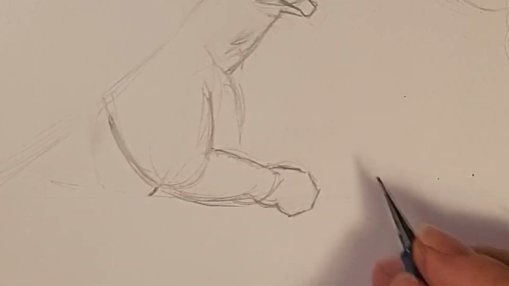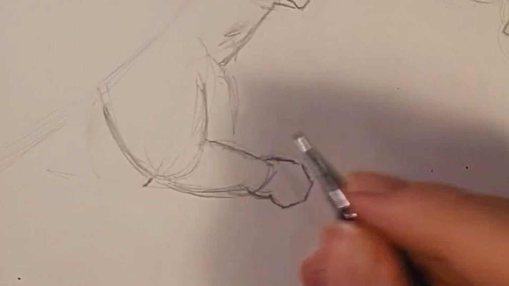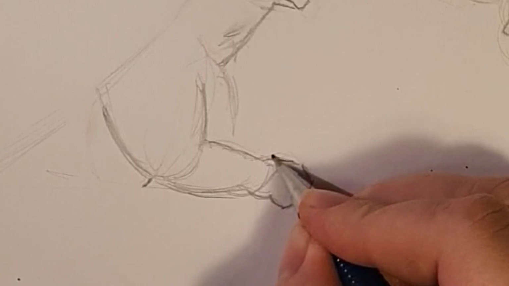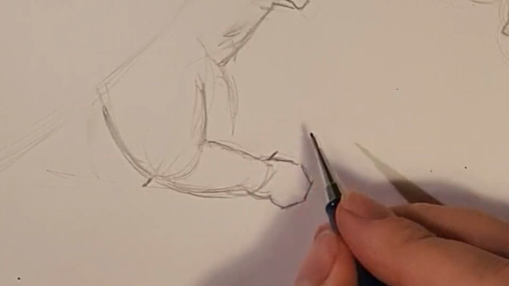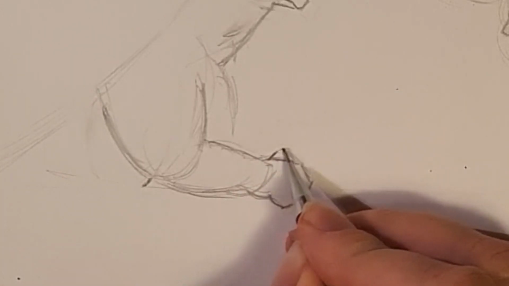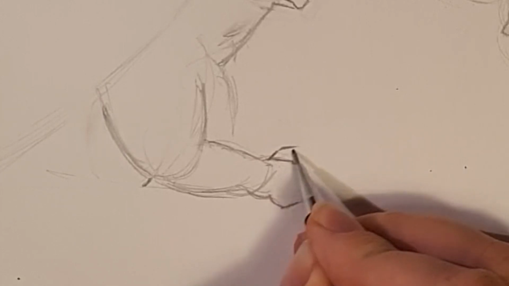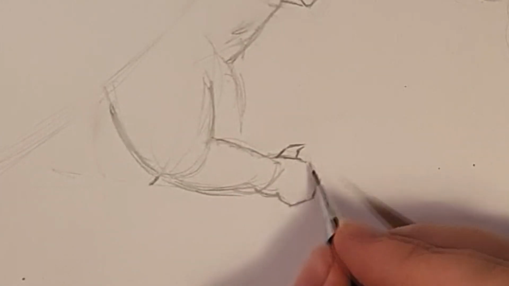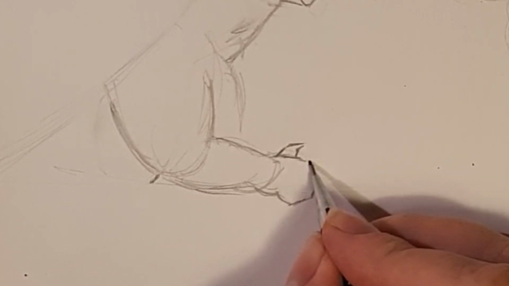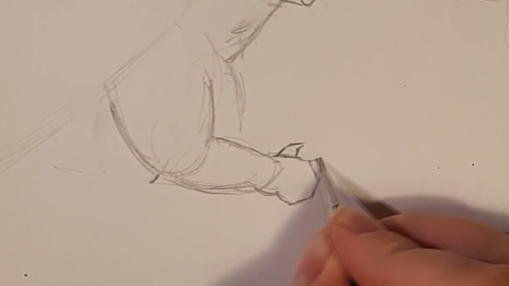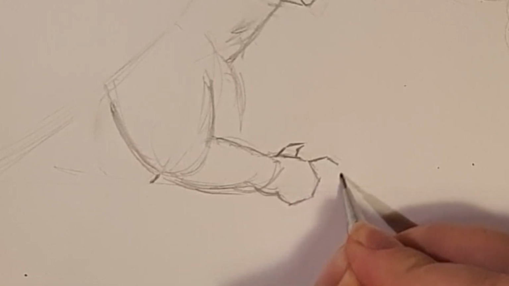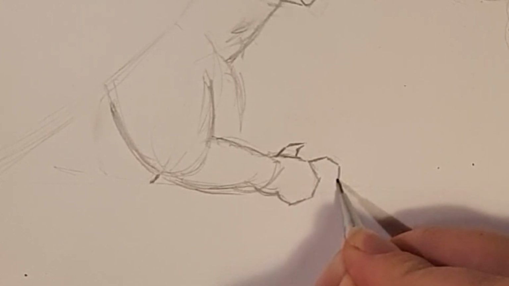So now we're going to draw his thumb over here. It kind of goes like this, and then it just goes straight that way. That's his thumb. Now you want to draw one of his claws. It goes up slightly and down, and then angled this way.